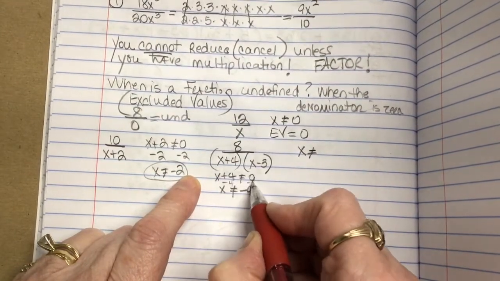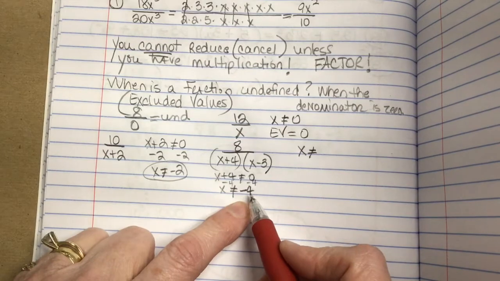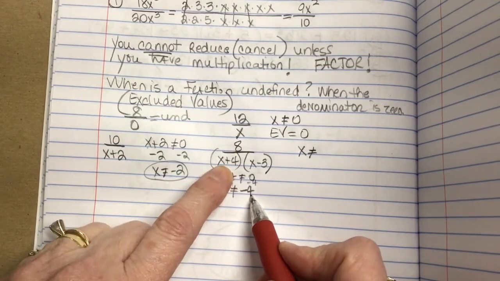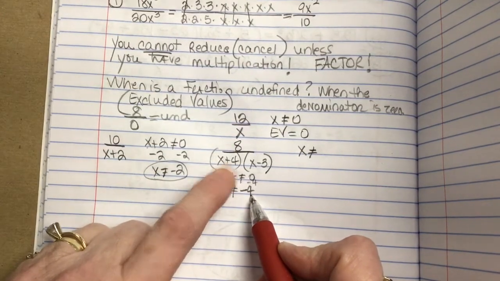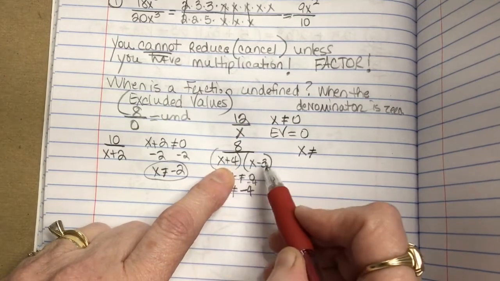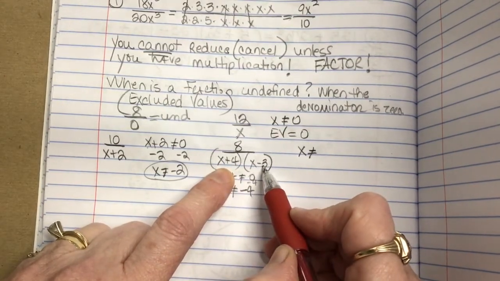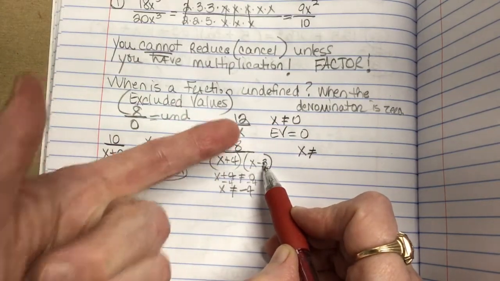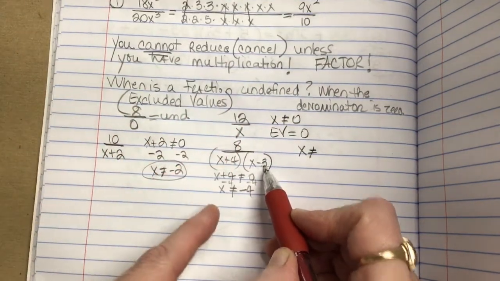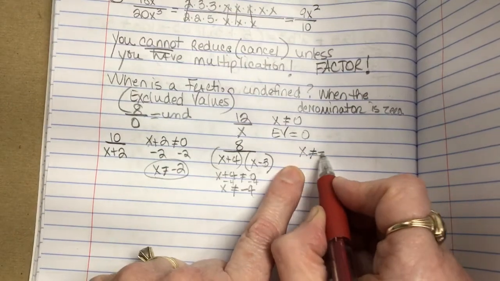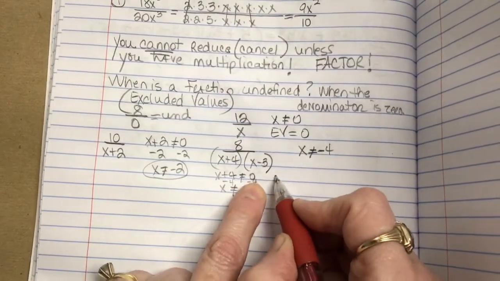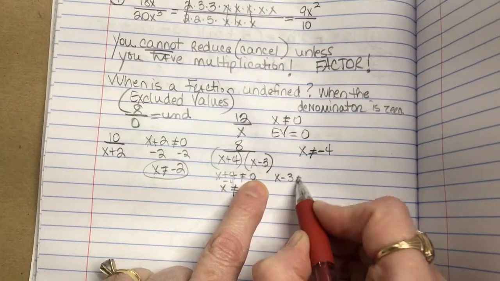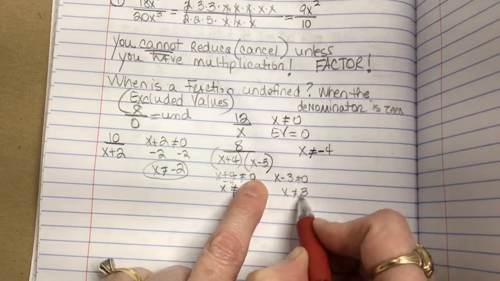Subtract 4 from both sides. Because look what happens. If you put negative 4 right here, you get 0. If you put negative 4 right here, you get negative 7. So 0 times negative 7 is 0, and 8 divided by 0 is undefined. So it can't be negative 4. And x minus 3 can't be 0, so x can't be 3.